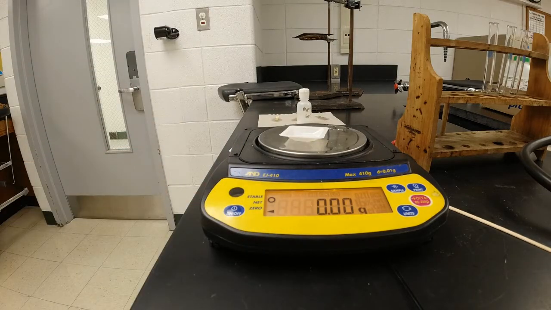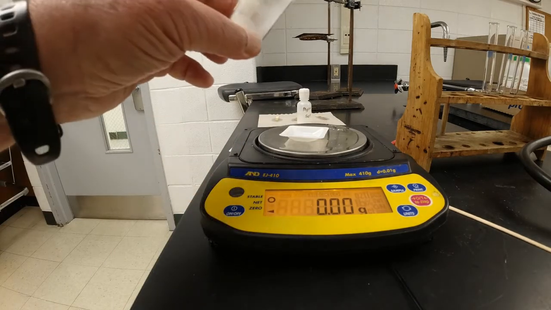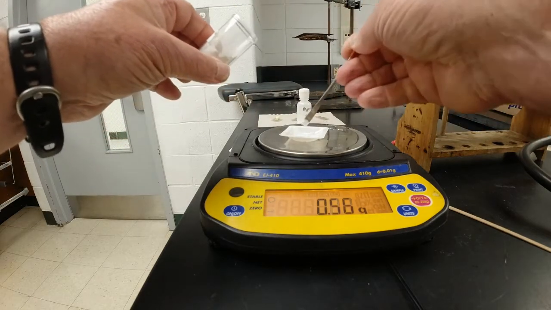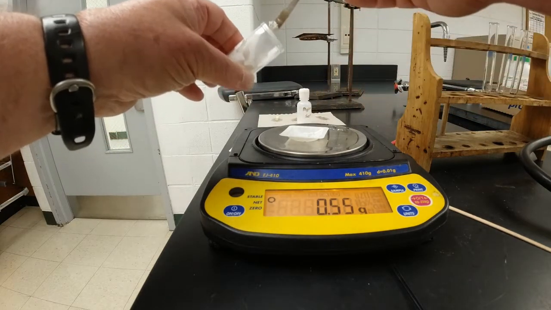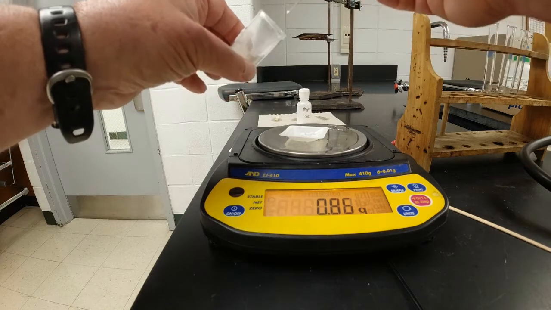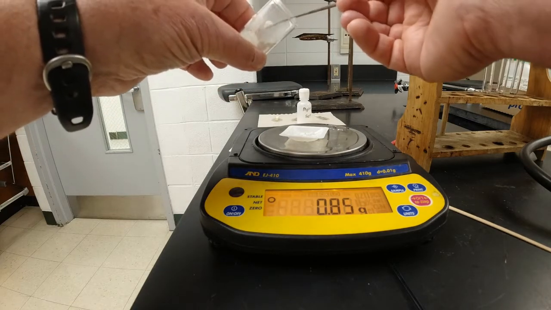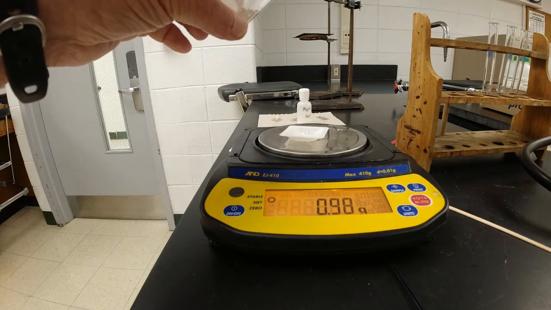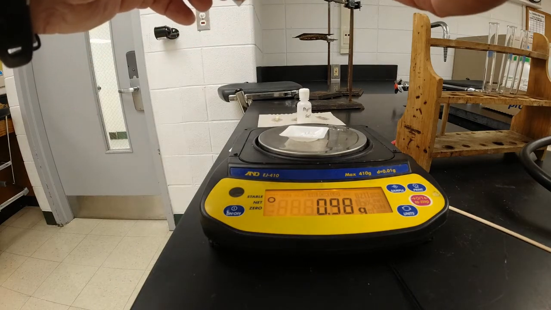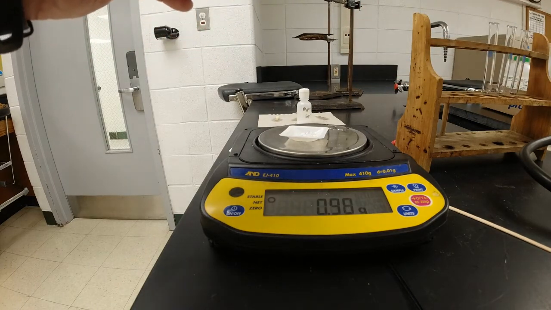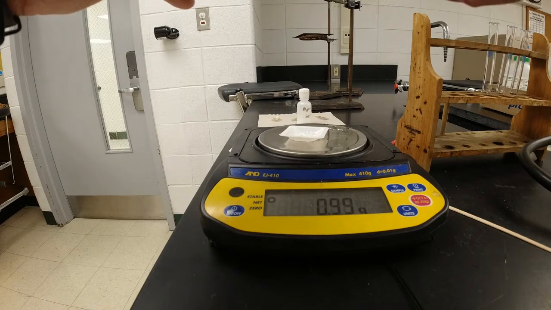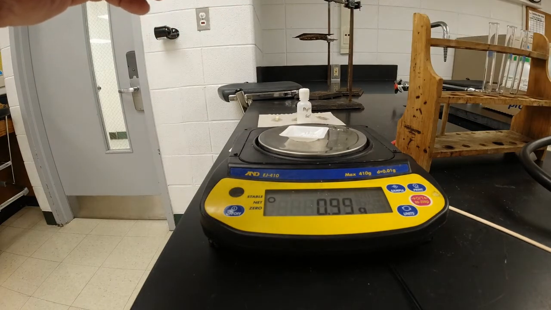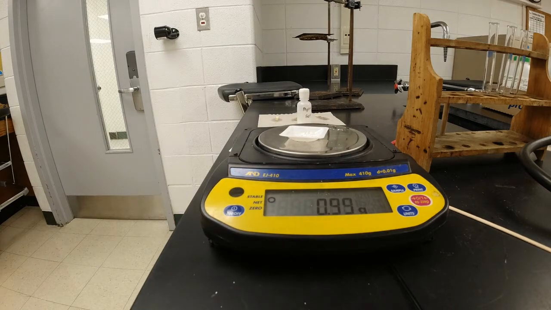Tare to 0. And I need 1 gram of barium sulfate. Whoop.